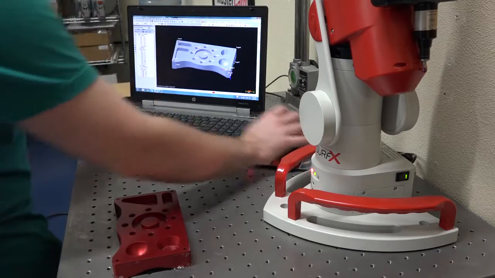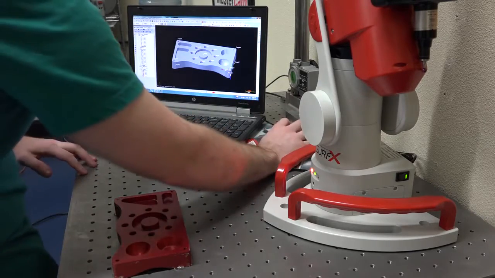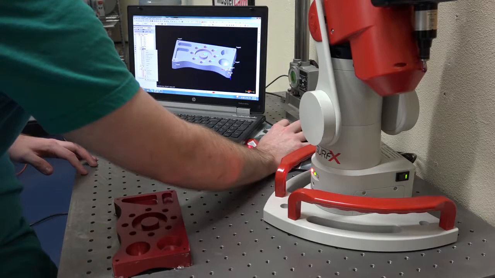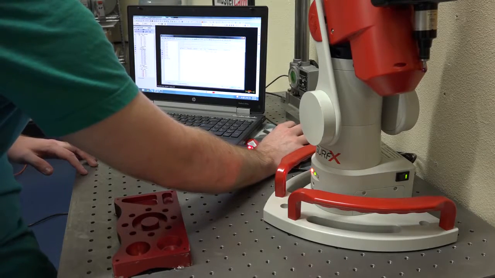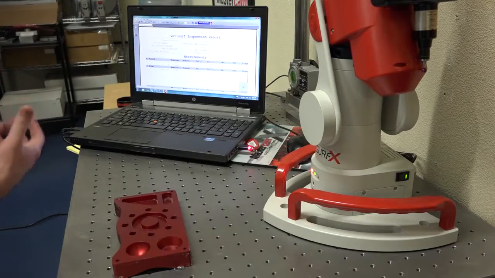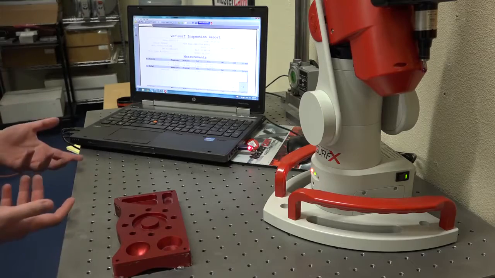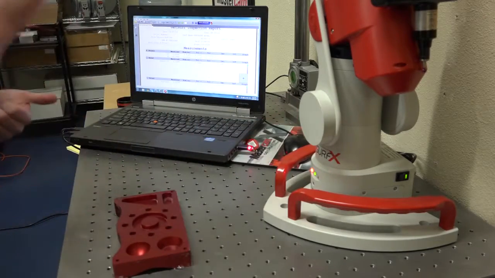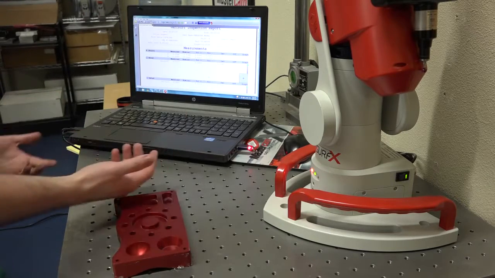And now what I can do with this information is generate a report. So I'll right click on my features and say report. I'll have it generate a report based off all this information, and it's going to go through and process it and output either a PDF, HTML file, Excel file, whatever you want, and give me nominal information about positional tolerance, diameter tolerance, roundness, depending on what you're doing.